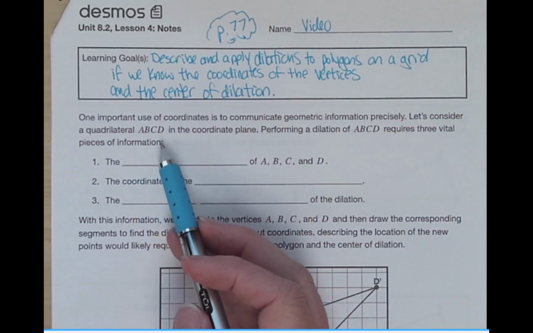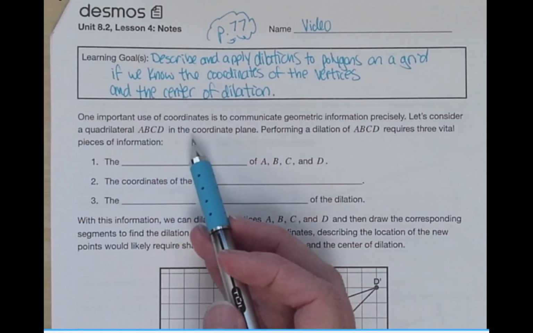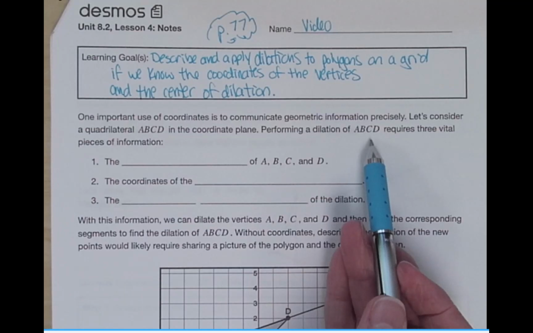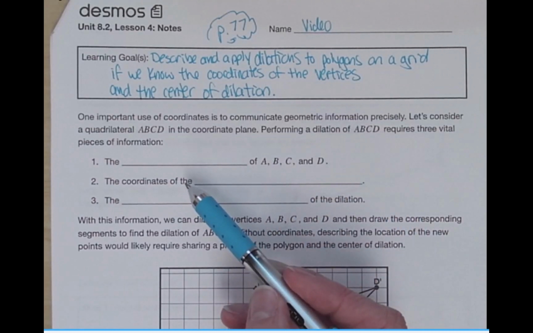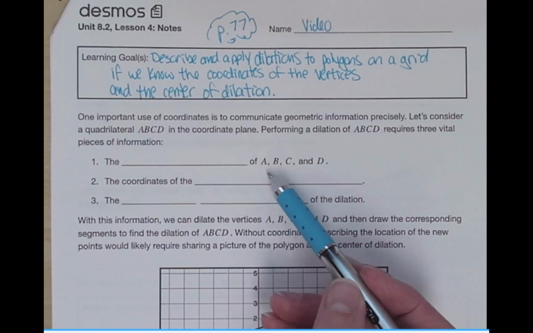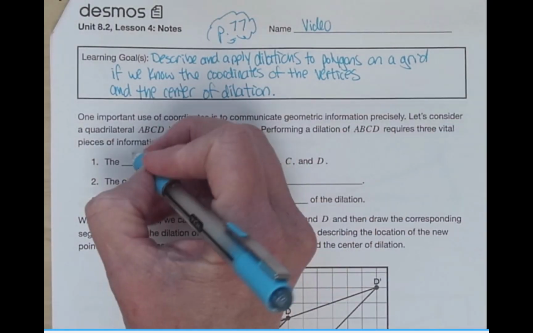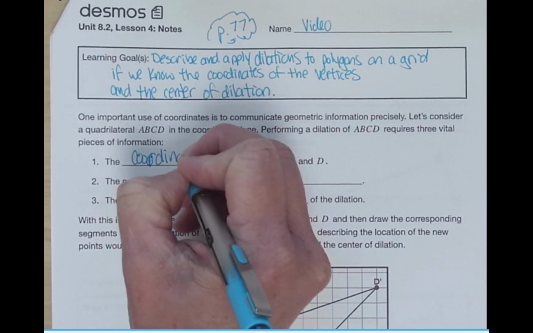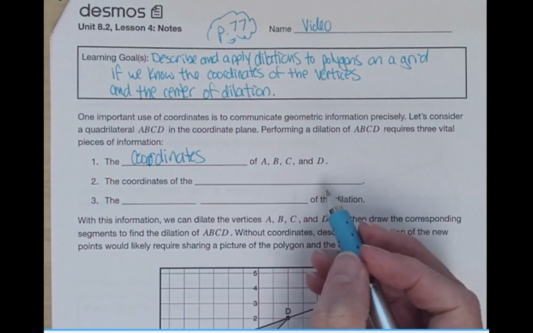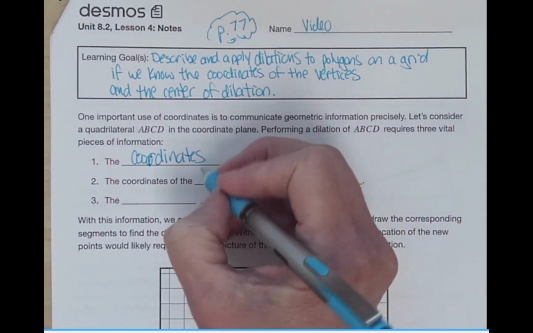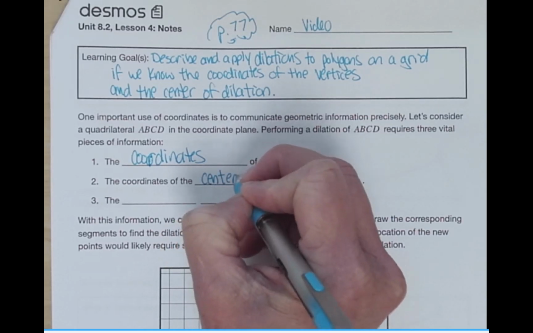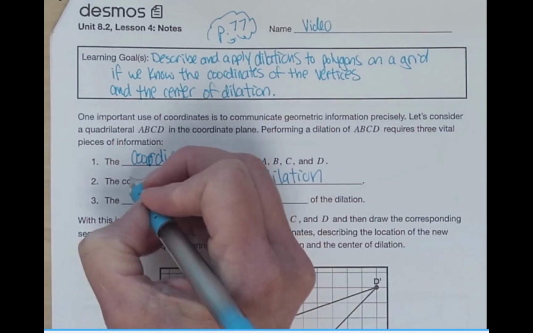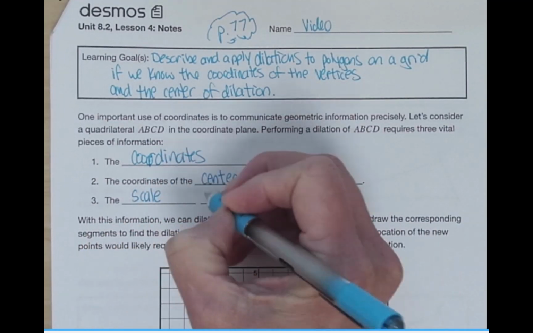So let's consider a quadrilateral ABCD, in a coordinate plane. And if we want to perform a dilation of ABCD, it requires three vital pieces of information. First of all, we have to know the coordinates of A, B, C, and D, the coordinates of those four vertices. We have to know the coordinates for the center of dilation. And we have to know the scale factor if we want to perform a dilation.